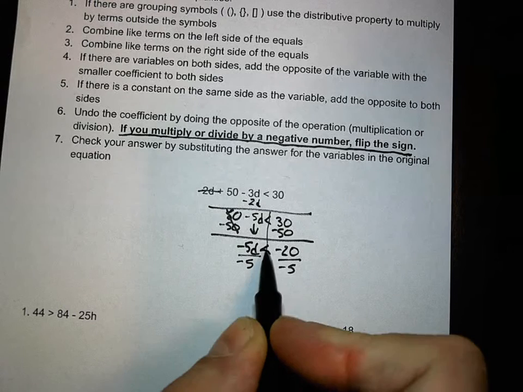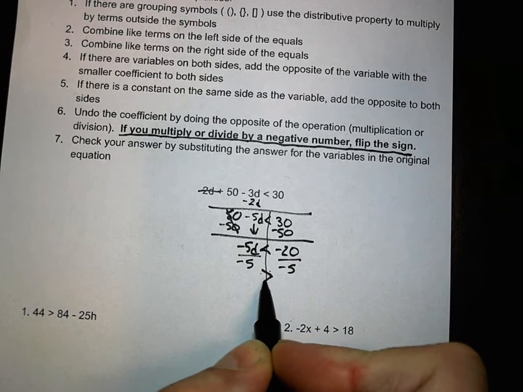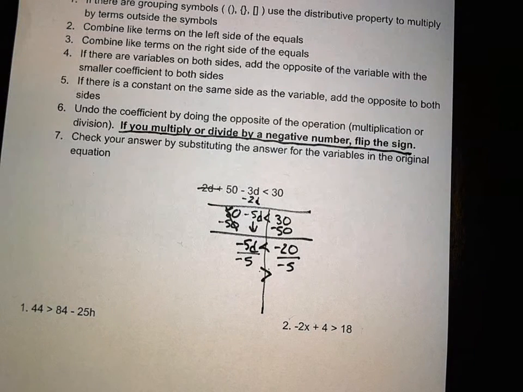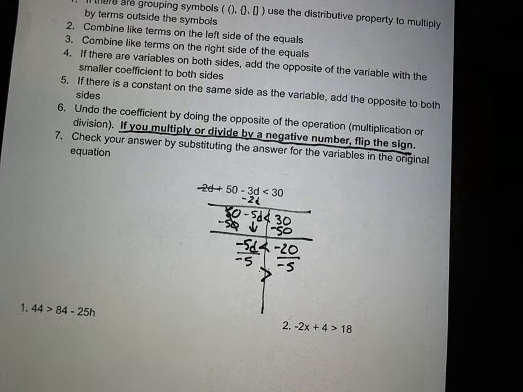Now here's the important point. The minute we do that, we got to flip the sign to go the other way. Why do you flip it? Because we divided by a negative. If you divide or multiply by a negative number, you must flip the sign. The only thing different in inequalities is if you divide by or multiply by a negative, you must flip the sign. Only flip it when it's a negative. Only those two functions.